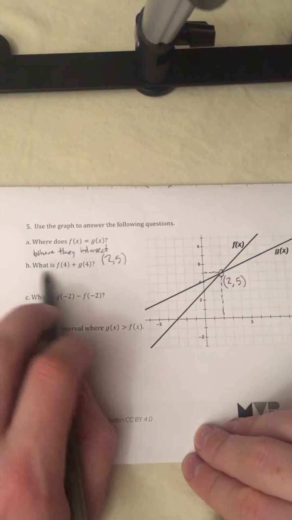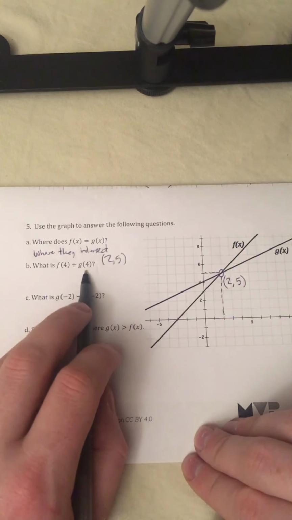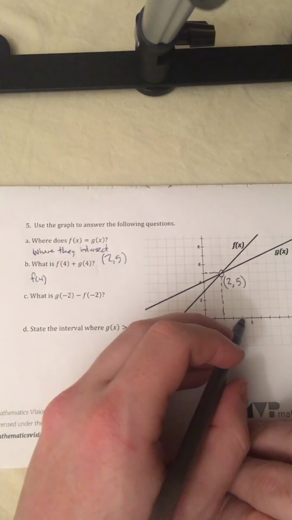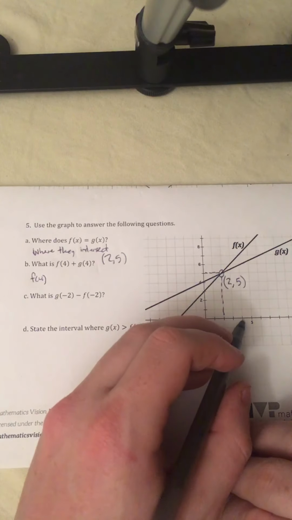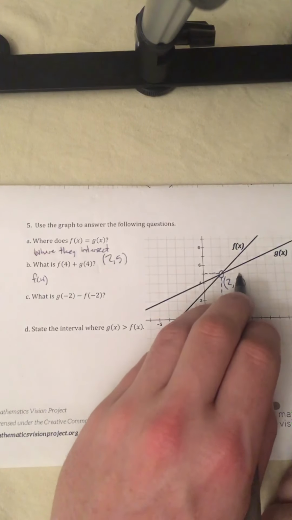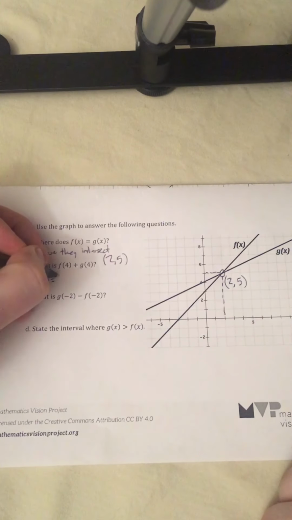B is asking you to add f of 4 and g of 4 together. Well, let's find out what f of 4 is. So f of 4 on the graph would be the function f when x is 4. So on the graph, I go to 4, and I go up, and I find that it's equal to 7. So f of 4 is equal to 7.